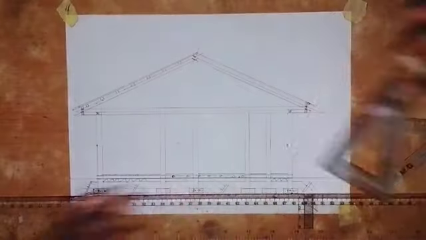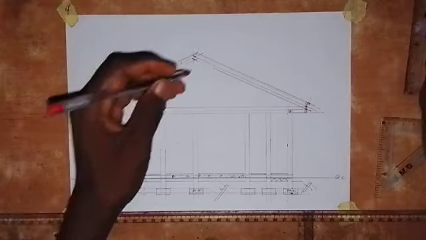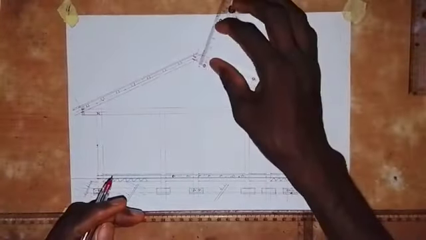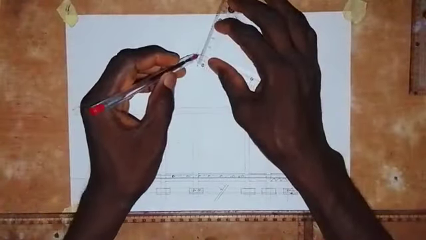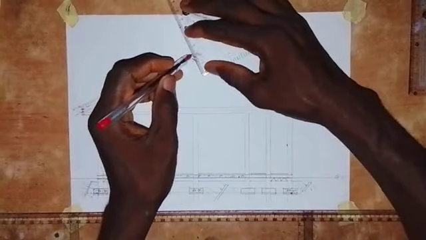All right, having done this, the next thing that we are supposed to put is the ridge cap. So I'll just quickly work that out here like this.